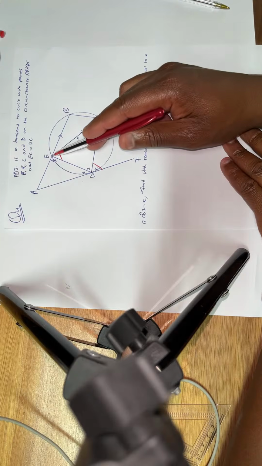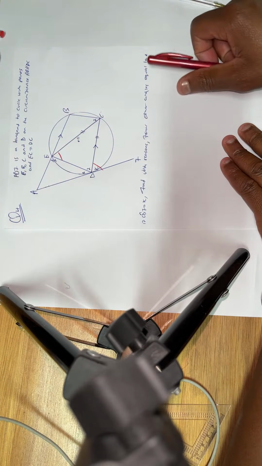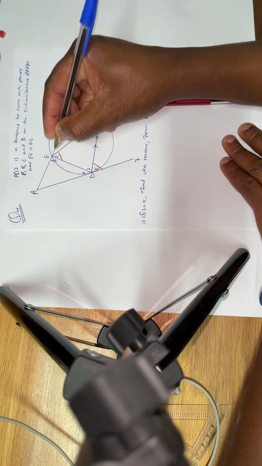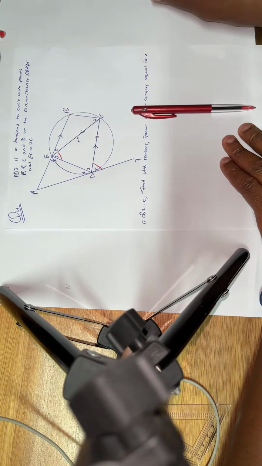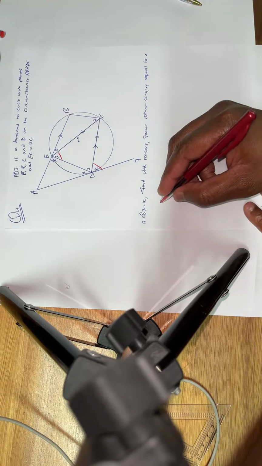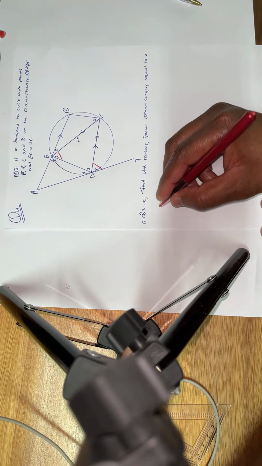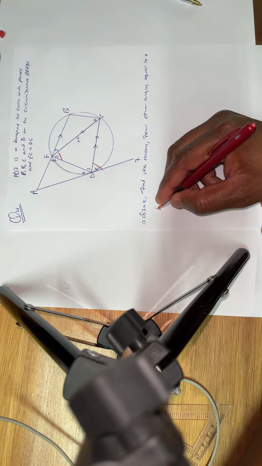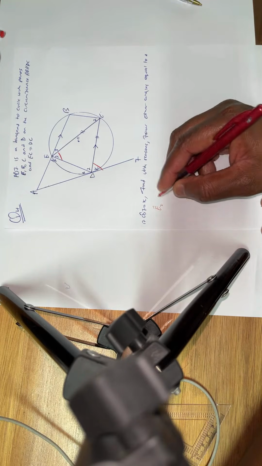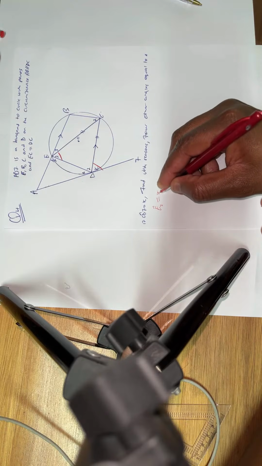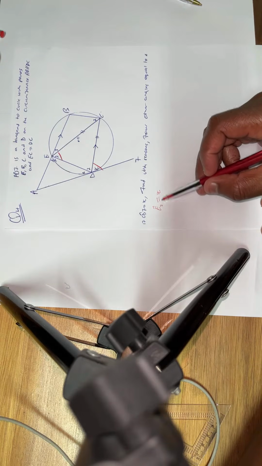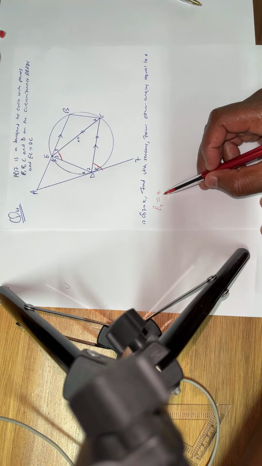So here there's supposed to be E2 and E3, right? So this angle X is equal to angle E2. Angle E2 is equal to X. Why do we say angle E2 is equal to X?